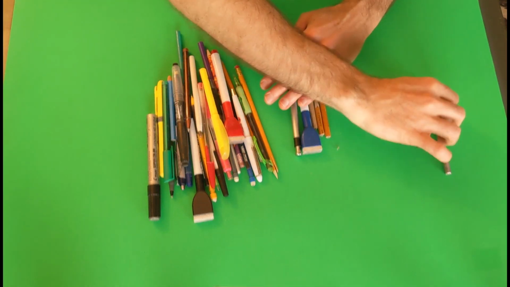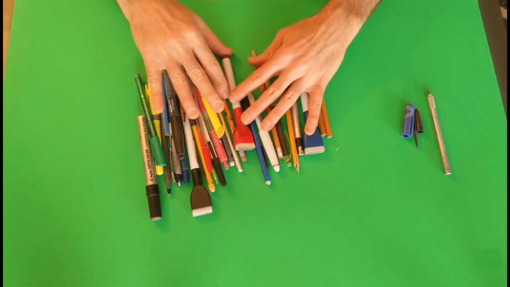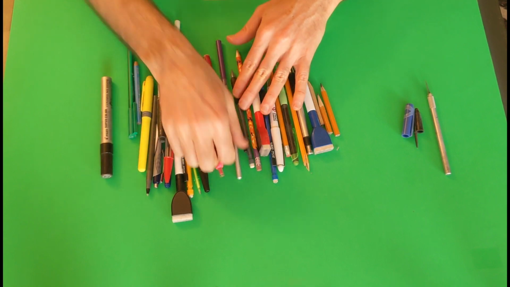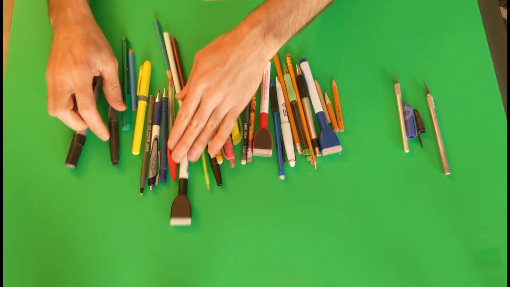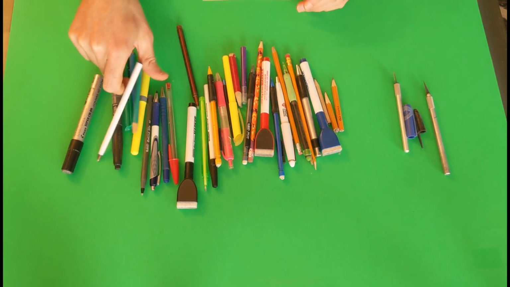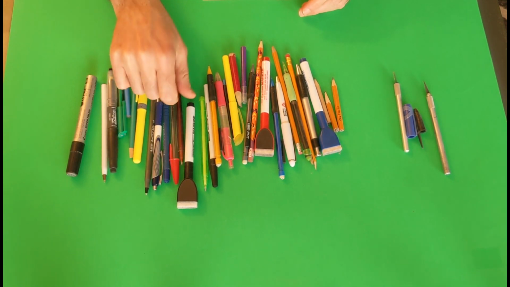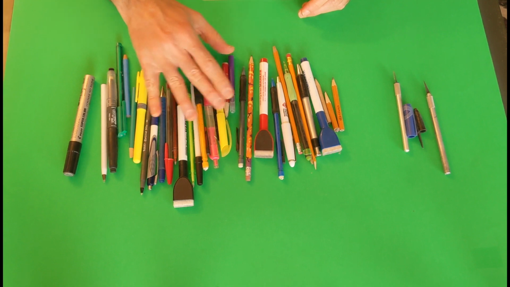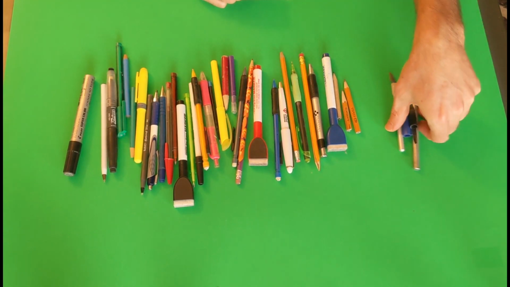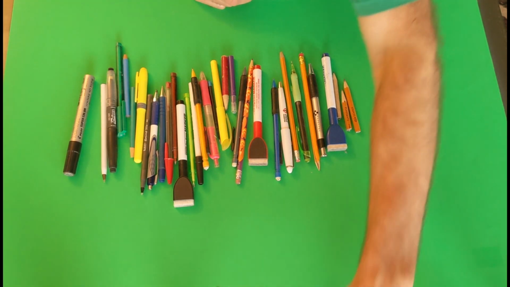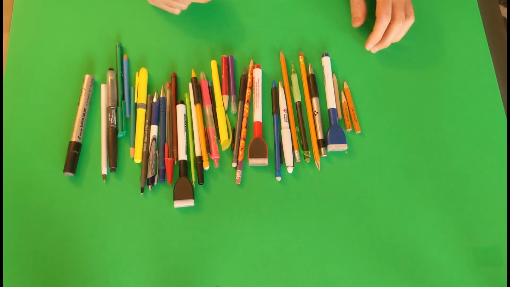This is an X-Acto knife. That doesn't write. And, oh, here's another X-Acto knife. Good for cutting things. And I think all of the rest of these are things that can write, although some of them are broken. So I'm going to take these ones away, and now I'm going to sort again.